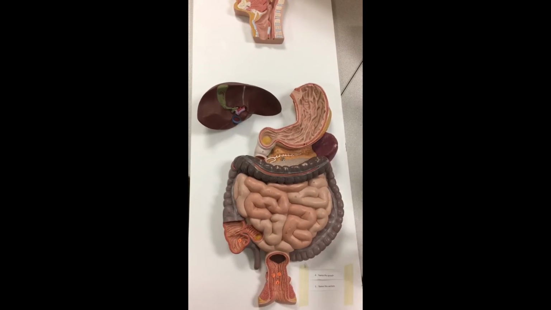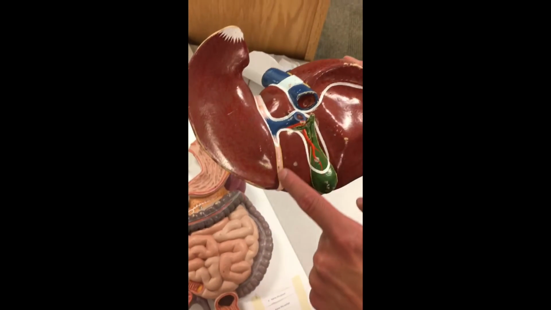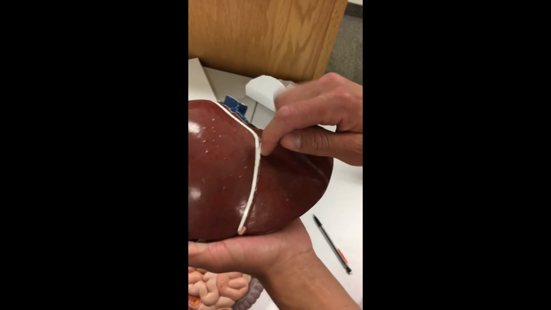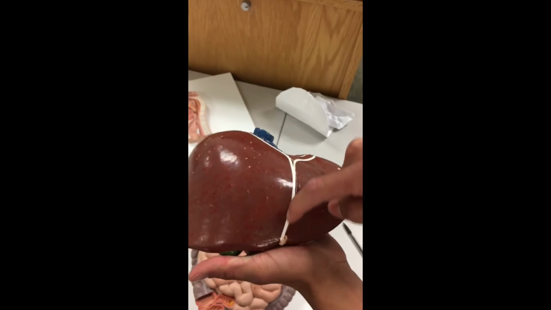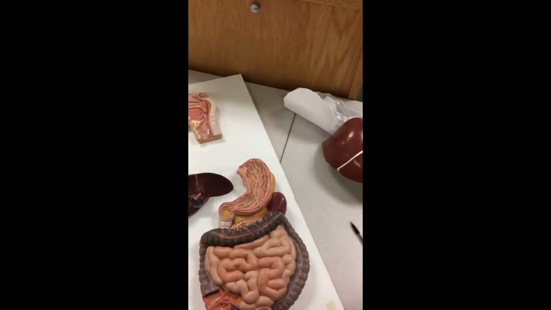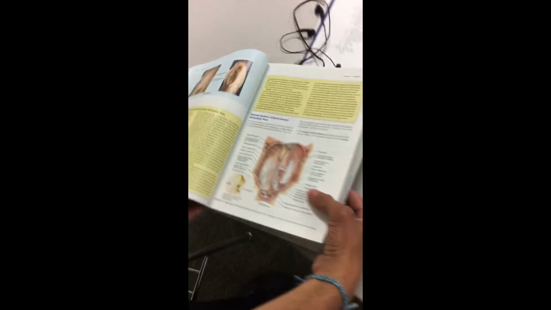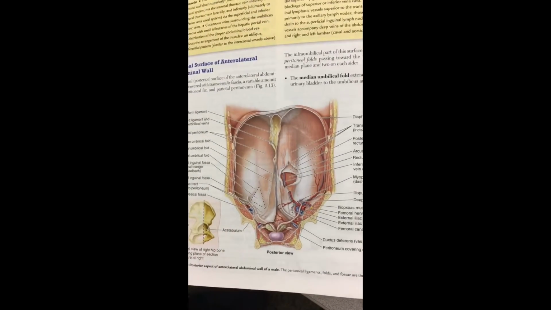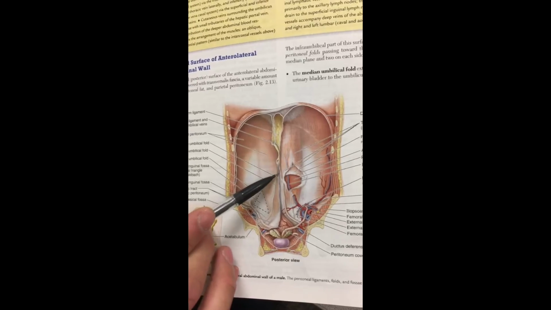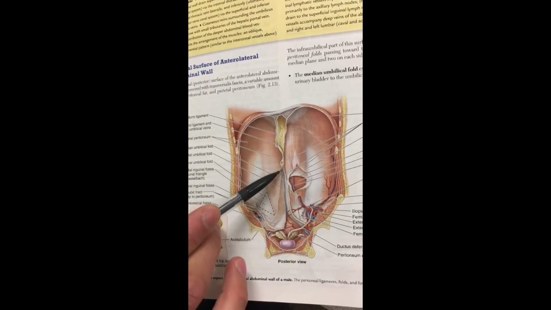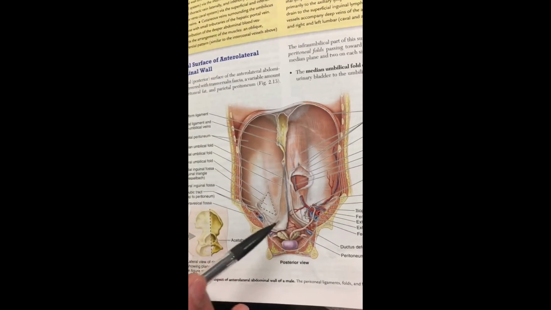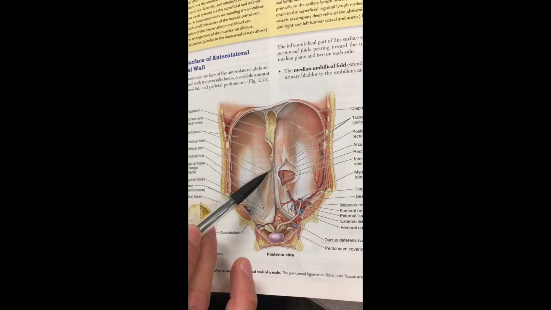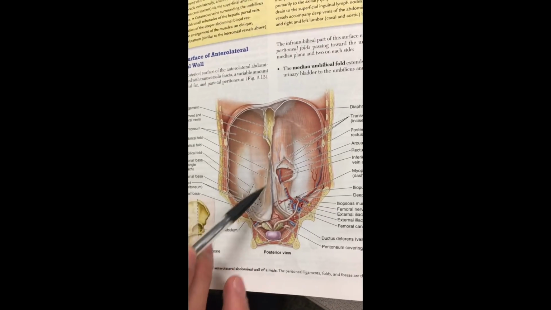And then coming to the liver, you have the round ligament right here, and then you have the falciform ligament right over here. And then turning around, you really can't see it in the model, but in the picture, you have the median umbilical fold, which runs from the urinary bladder to the umbilicus, and then lateral to that, you have the medial umbilical folds right over here.